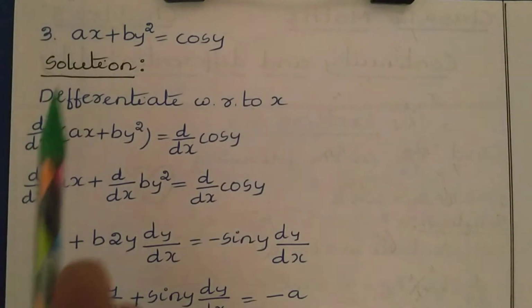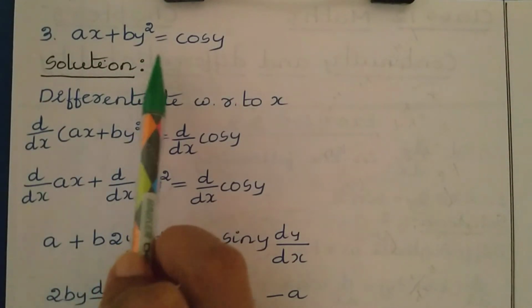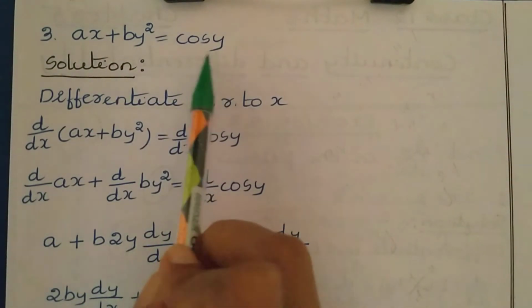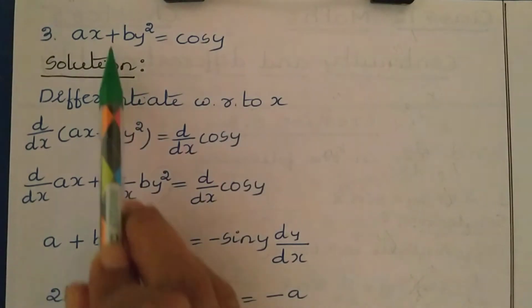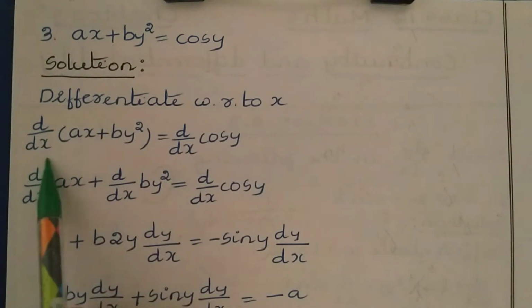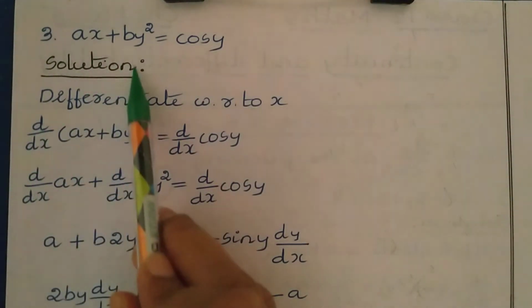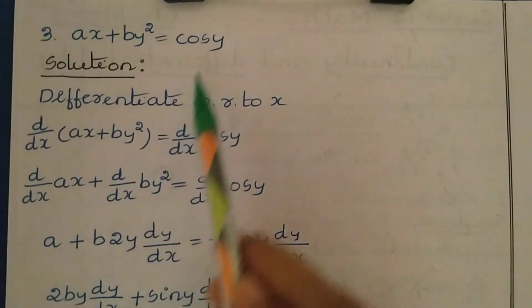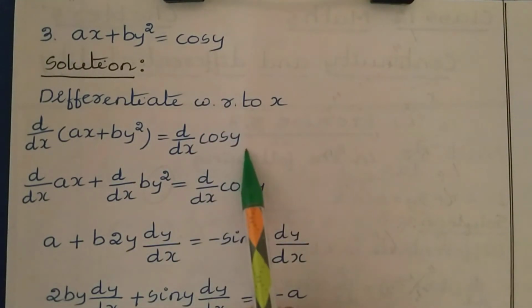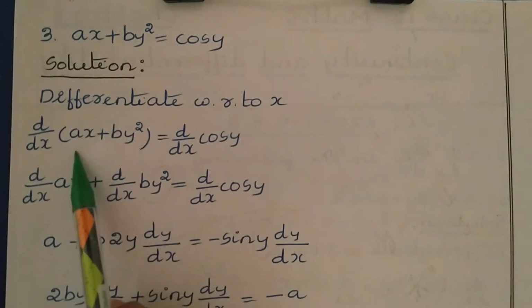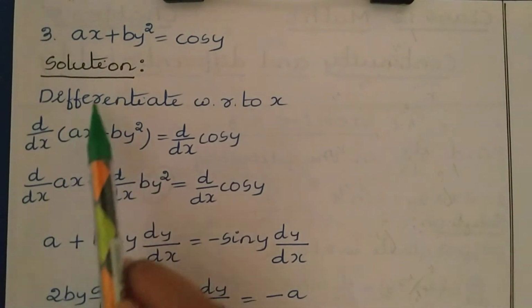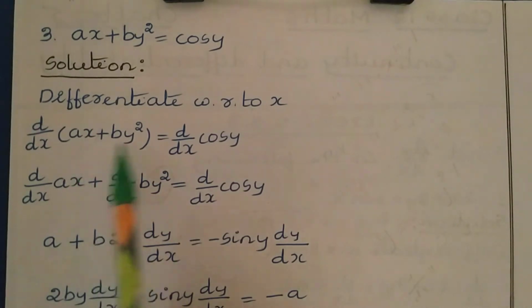Third problem, ax plus by square is equal to cos y. Now differentiate this given problem with respect to x. So here we have d by dx of ax plus by square is equal to d by dx of cos y. Here we have two terms. Write the derivative separately for each term. So apply the differentiation to each term.